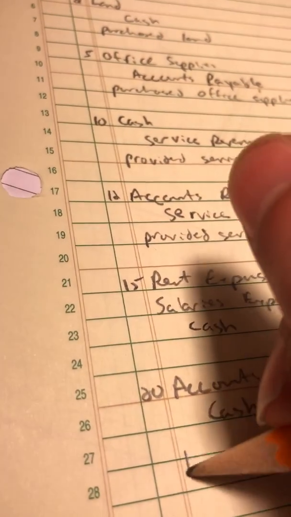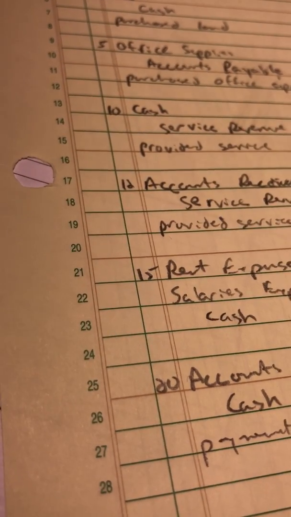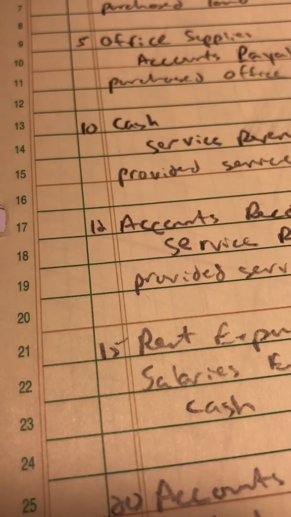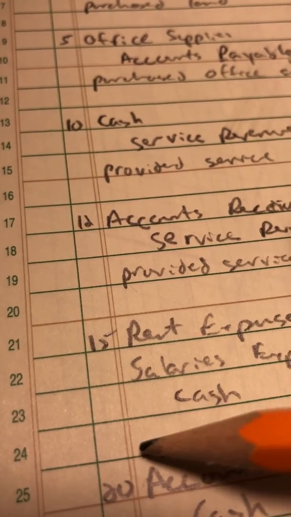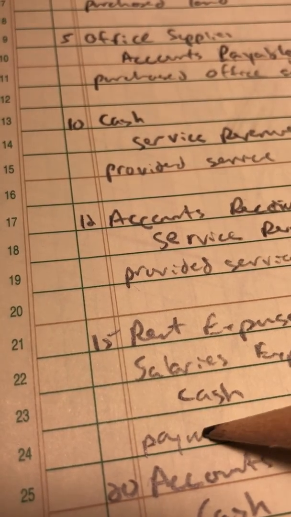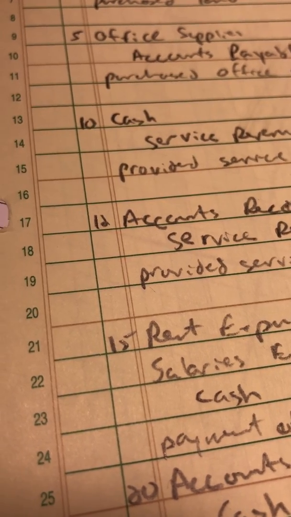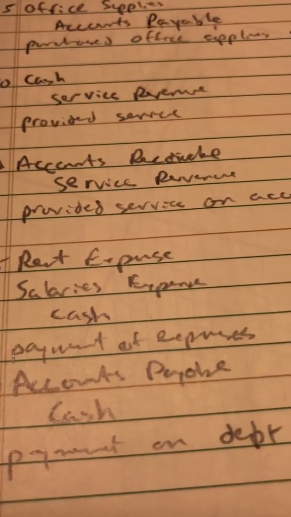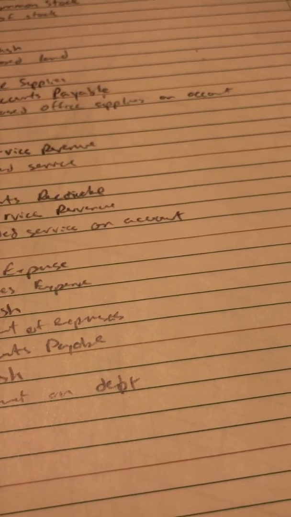And we're making payment on the debt. I just noticed up here, I forgot to do what this was. I didn't say what the purpose was. So we'll just say payment of expenses. I try to skip lines because it makes it cleaner and easier to find things, okay?